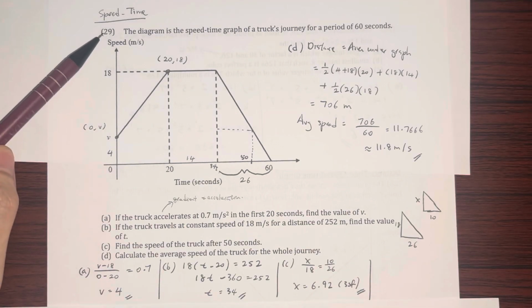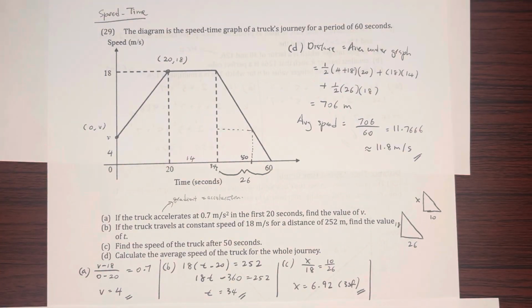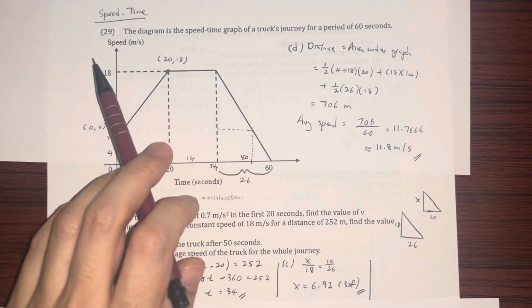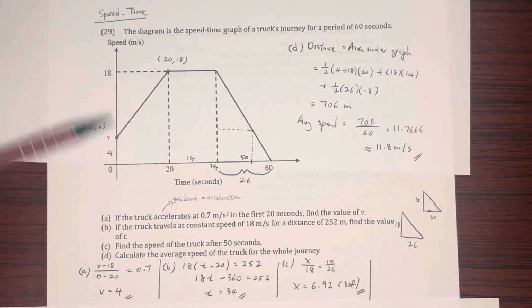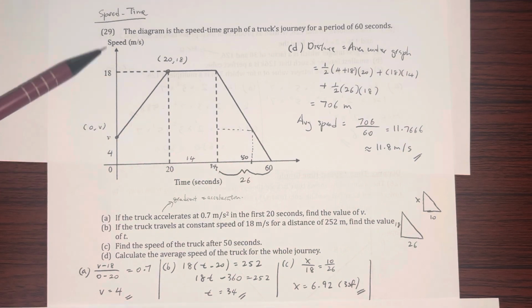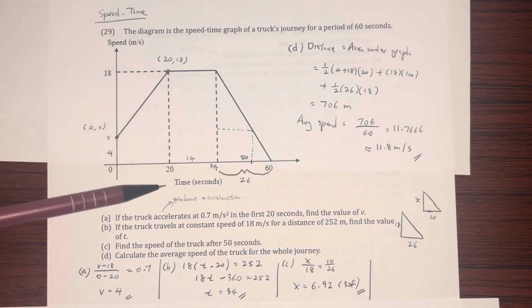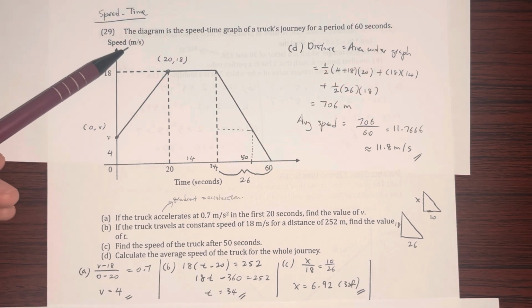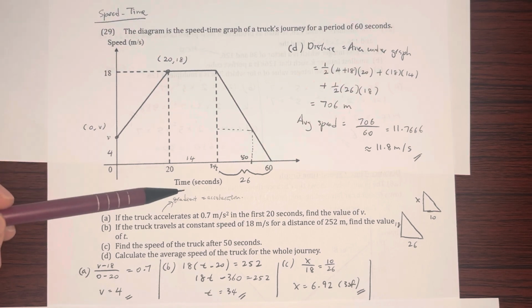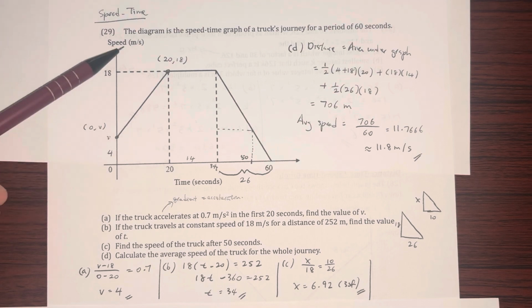So today we're going to learn speed time graphs. This will be quite a long video because there's a lot of things to explain. You can see that a speed time graph can look many ways, but the y-axis will be speed and the x-axis will be time. The units can change, because in this case it is meter per second and then seconds. It can be kilometer, it can be hours, it depends, right?